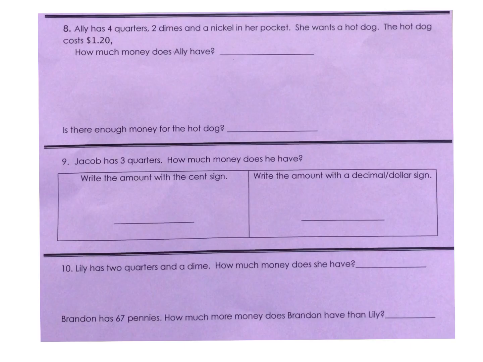Okay, let's take a look at the last few problems. Okay, so we have this problem saying Allie has 4 quarters, 2 dimes, and a nickel in her pocket. She wants a hot dog. The hot dog costs $1.20. How much money does Allie have? Is there enough for the hot dog?